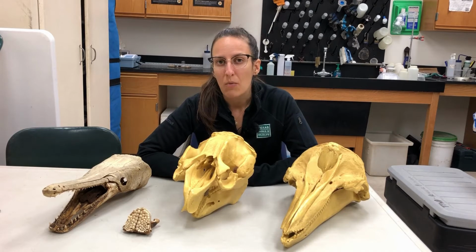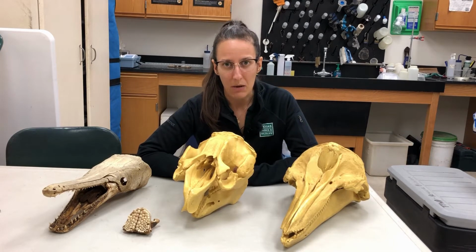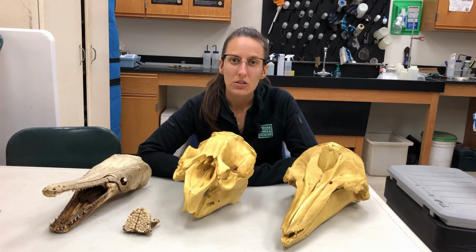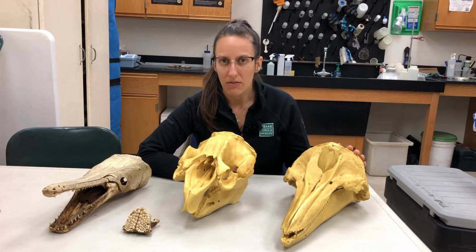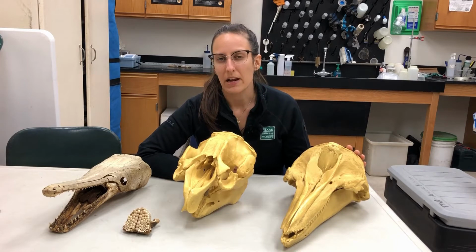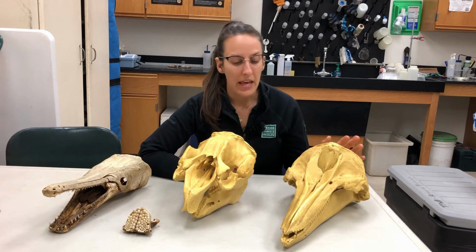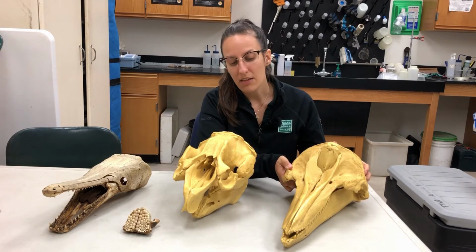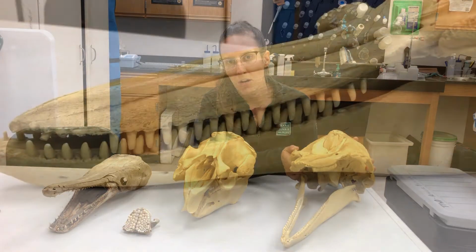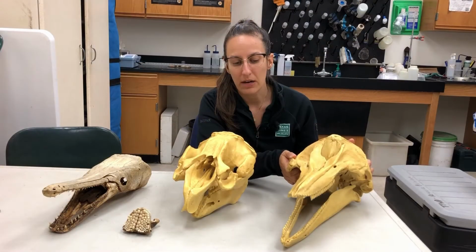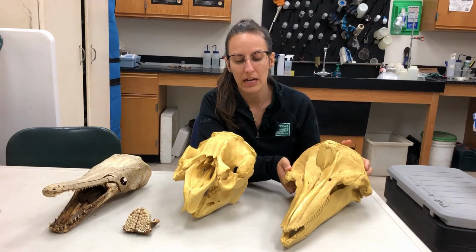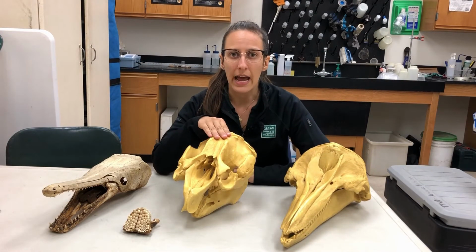One of the ways that we can make predictions about what an animal eats is by looking at their tooth shape. So if we take a look here at my dolphin skull, we know that dolphins are carnivores, or meat eaters. They eat a lot of fish. If we take a closer look at its teeth, you'll notice that they have a lot of sharp and pointy teeth. So we know that carnivores typically have sharp, pointy teeth to help them catch and hold on to their prey.